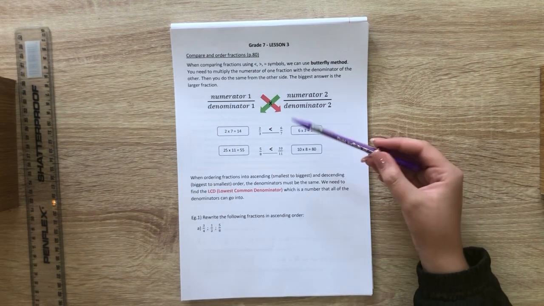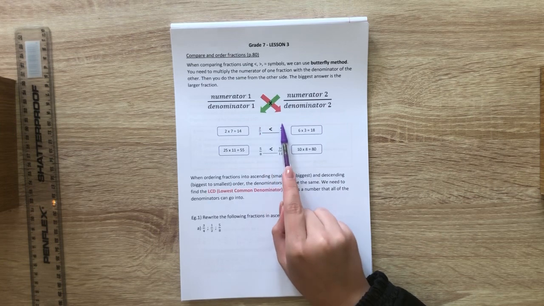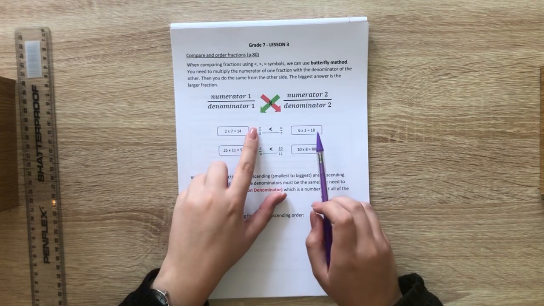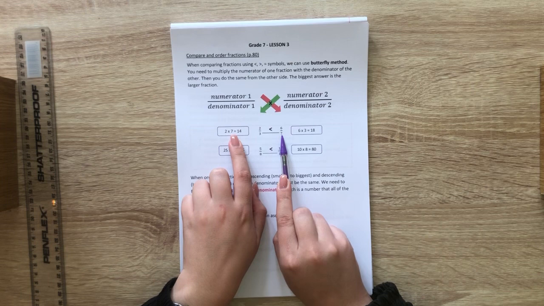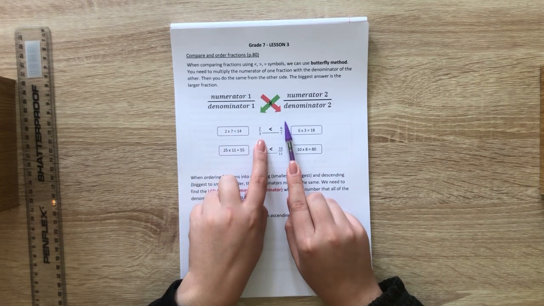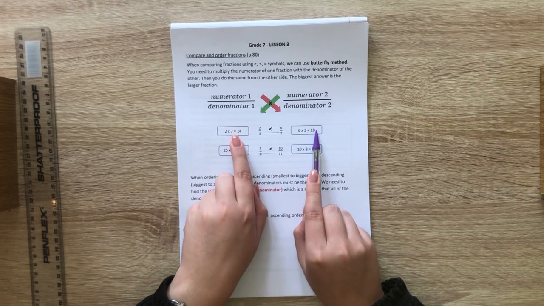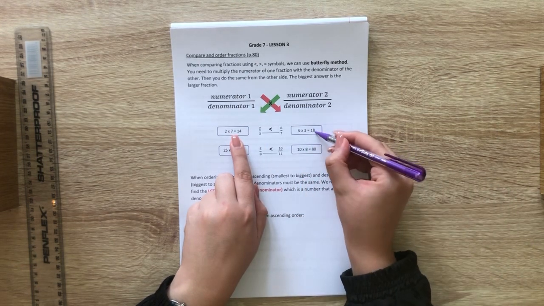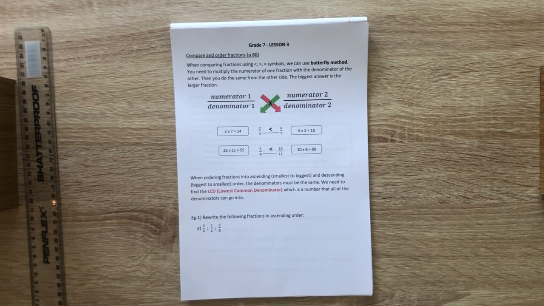So here I've shown you some examples. The first one, we've got 2 over 3 and 6 over 7. I'm going to use the butterfly method, so I'm multiplying that numerator and this denominator. So 2 times 7 gives me 14. 6 times 3 gives me 18. Between 14 and 18, which is my biggest number? It's 18. So the inequality sign must face towards the biggest number.